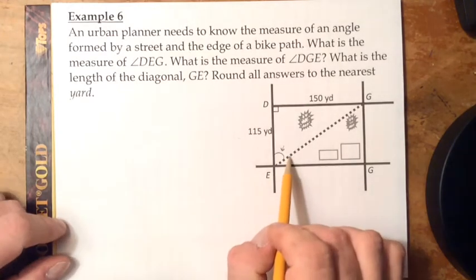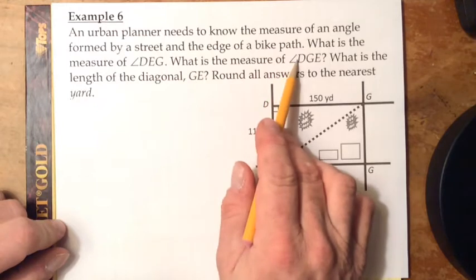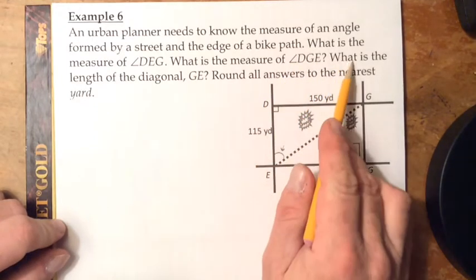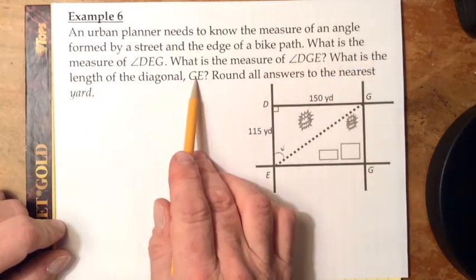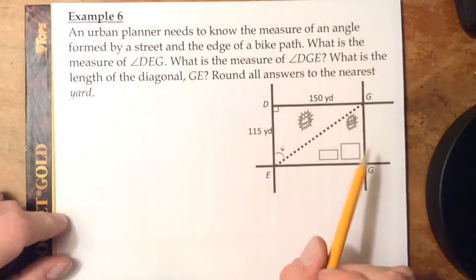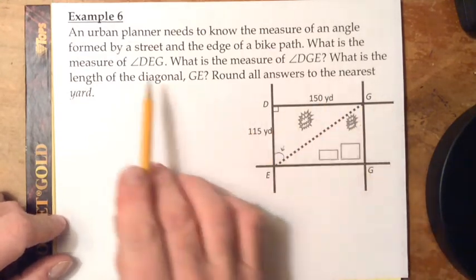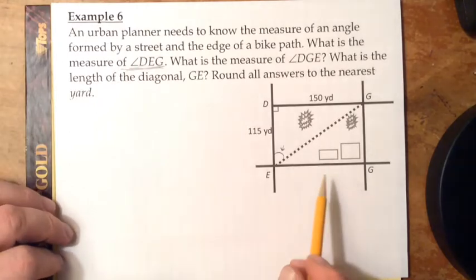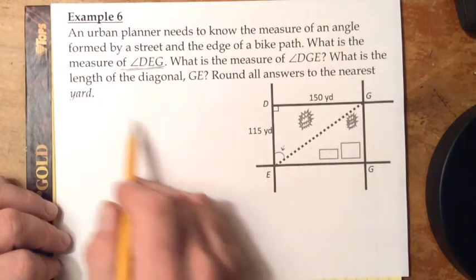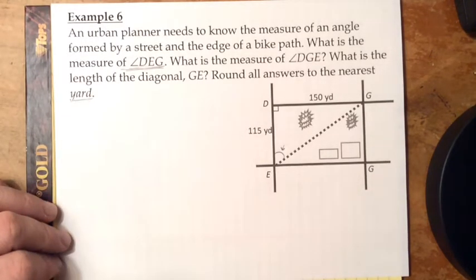We're going to find that first, and then it says, what is the measure of angle DGE? We'll find that one later. What is the length of diagonal GE? It's right here. So we'll worry about those other two in a minute. Let's focus in on this first one here. Round all answers to the nearest yard. That's the ones place, once again.